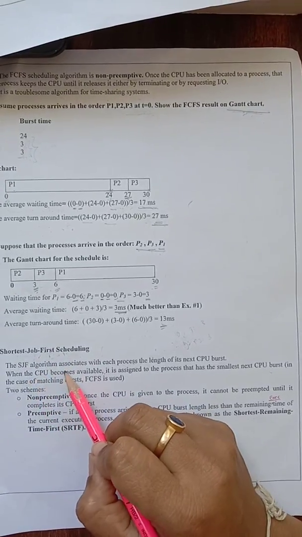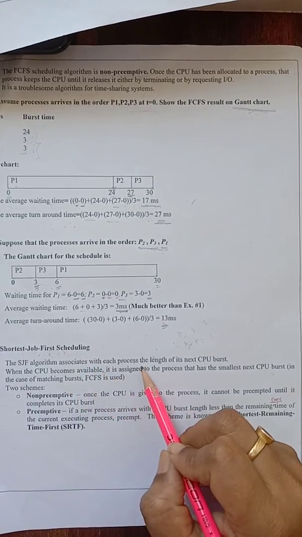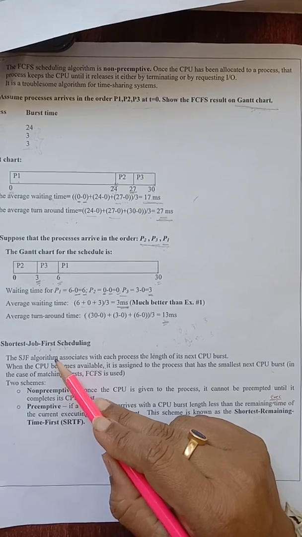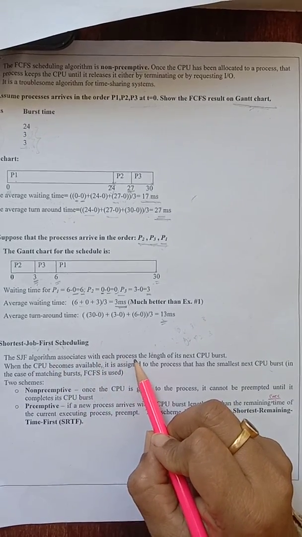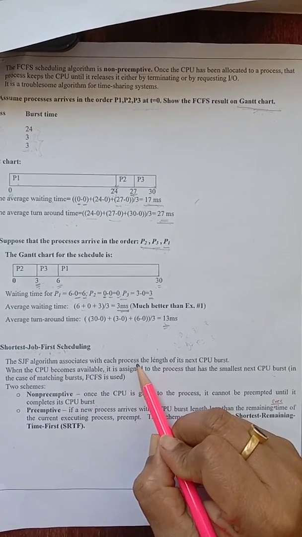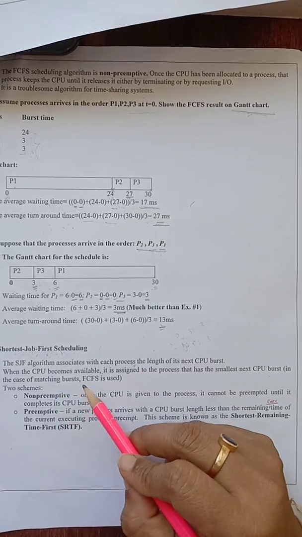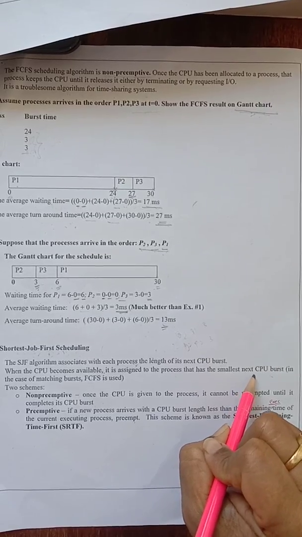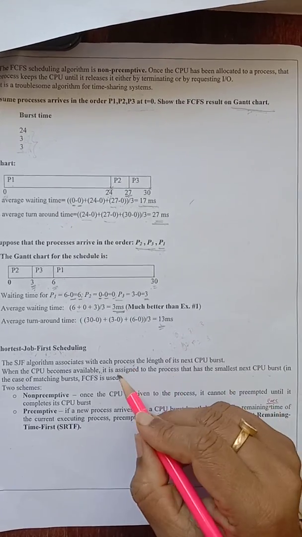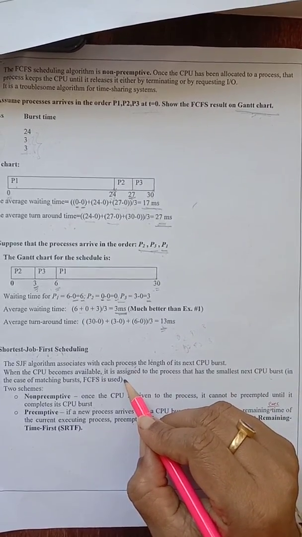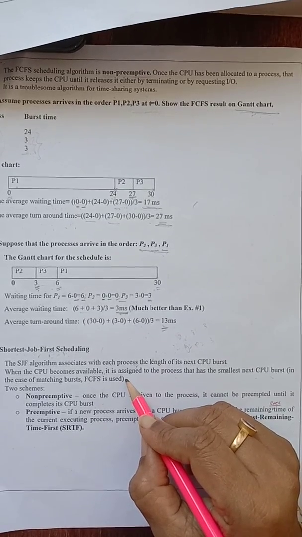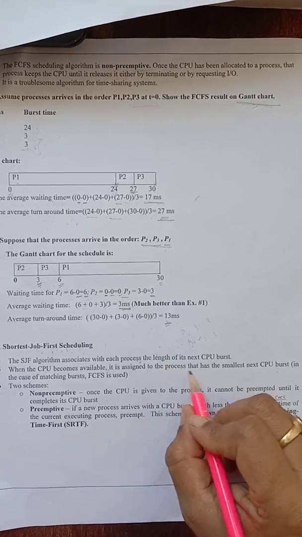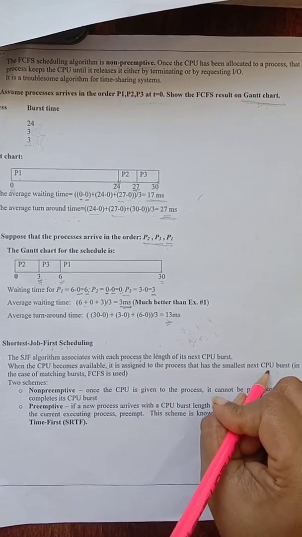So the SJF algorithm associates with each process the length of its next CPU burst. In order to work with SJF, each and every process must be aware of its next CPU burst cycle. When the CPU becomes available, it is assigned to the process that has the smallest next CPU burst time. So every time you want to schedule the CPU or give control of the CPU to the processes, we need to select the process which has the smallest next CPU burst time.